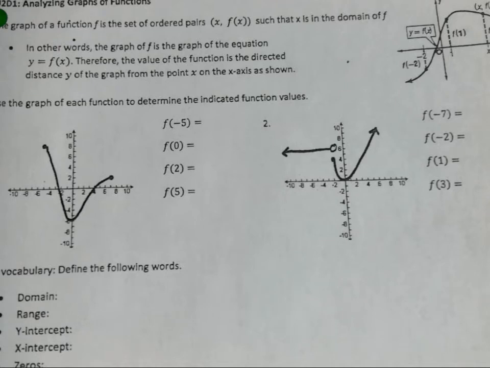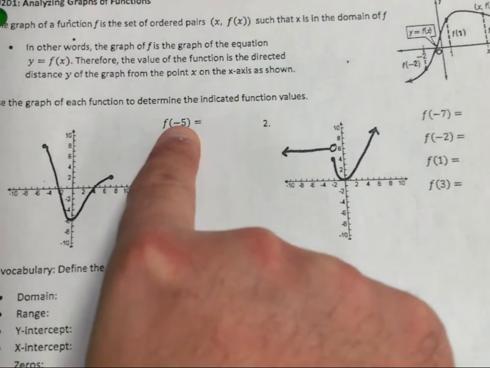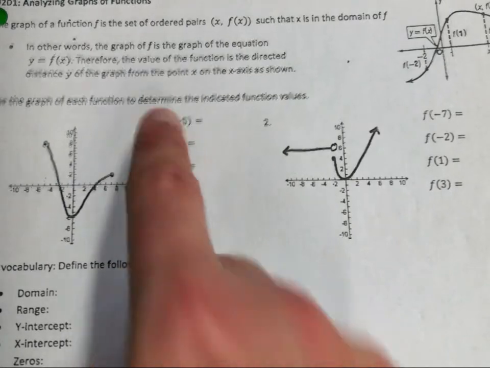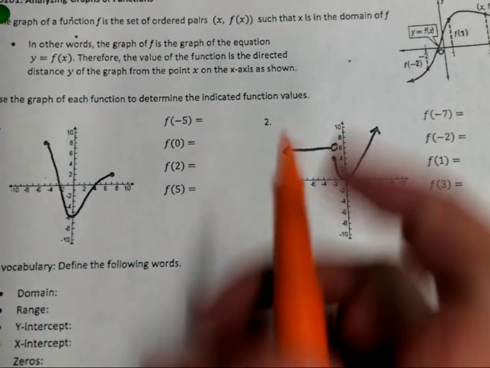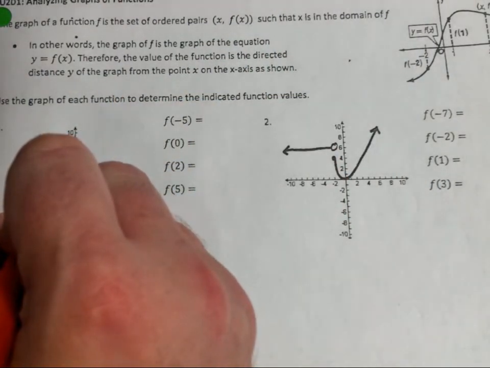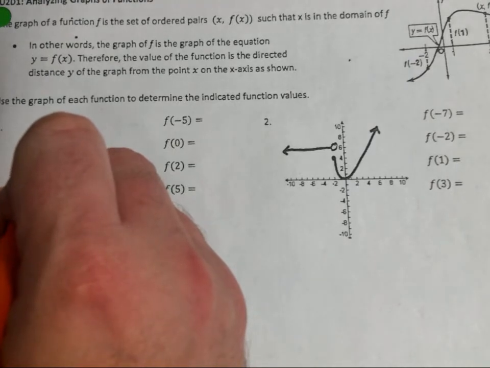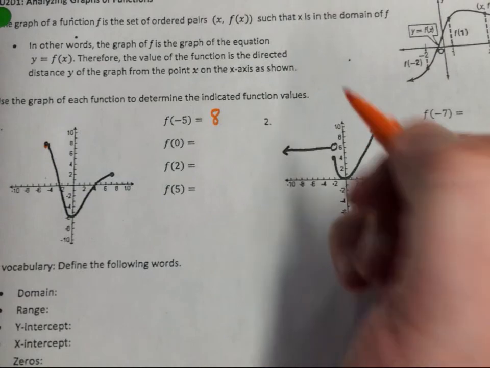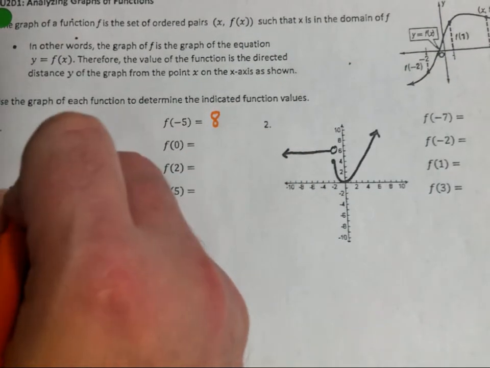It's very simple. Okay? Like, on f of negative 5, this is your input value, isn't it? Your input value, is that your x or y coordinate? X. So what you do is you go to negative 5 on the graph and go up to where you reach. What would that y coordinate be? 8. That's all you do on this. So, negative 5 up to 8.